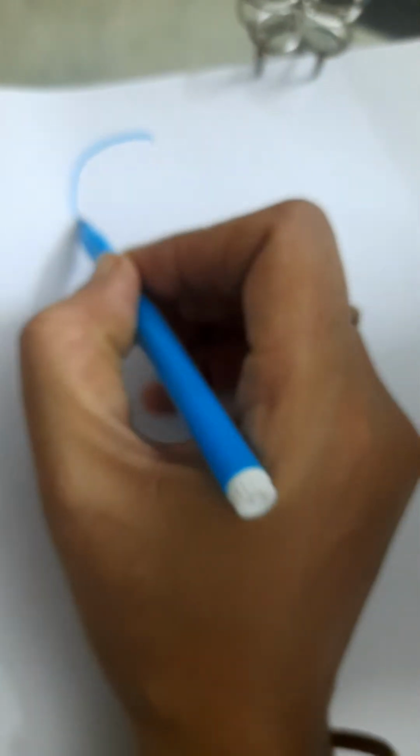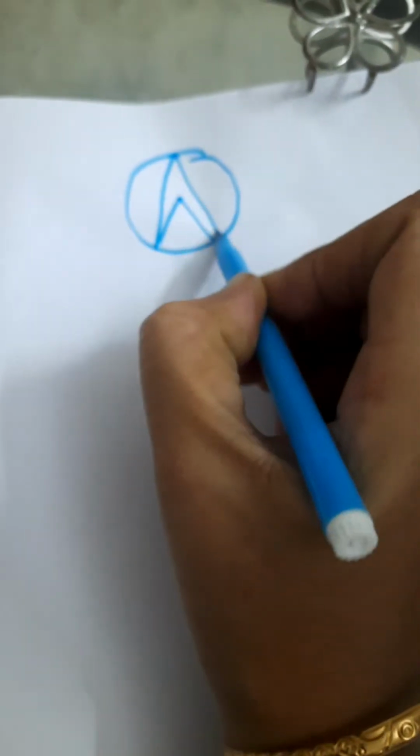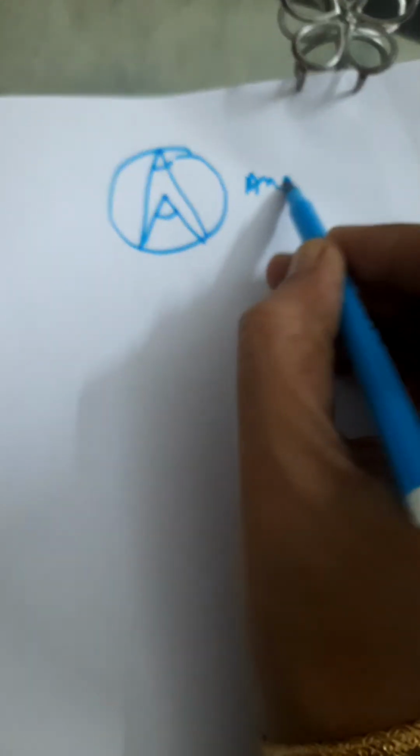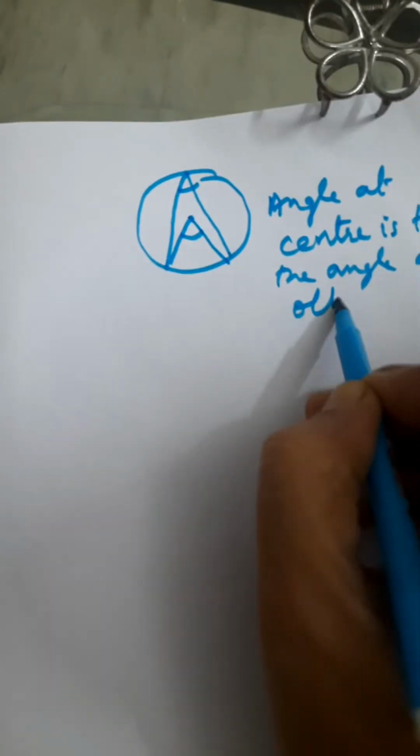So first property, as I told, here the circle: angle at the center is twice the angle at other part of the circle. So this is the first property. If we draw an angle at the center, this will be twice the angle at the other part of the circle. So this is the first property. Angle at center is twice the angle at other part of circle.